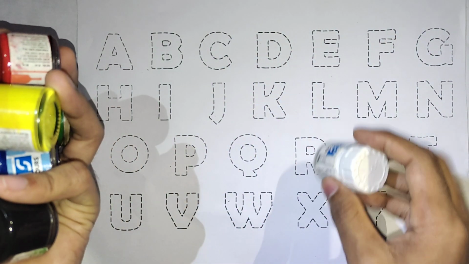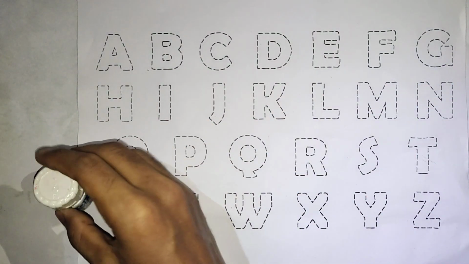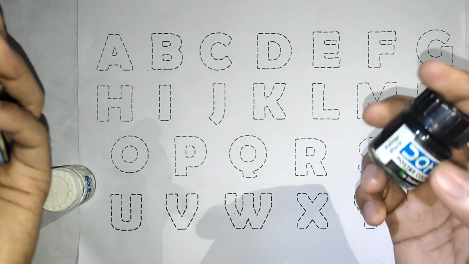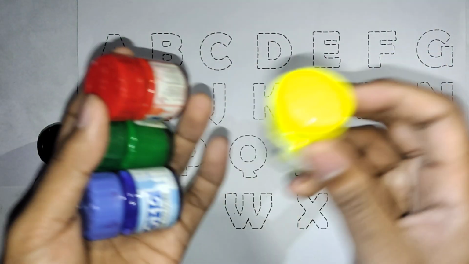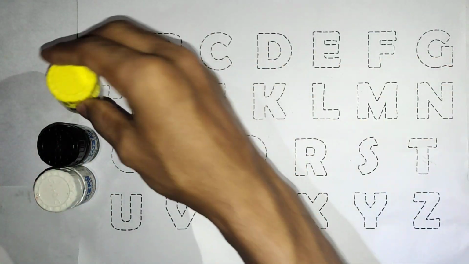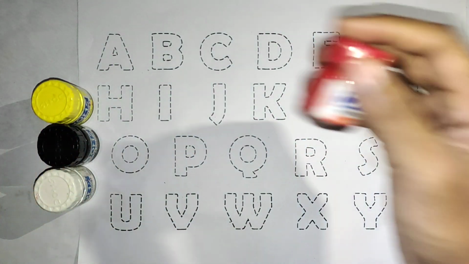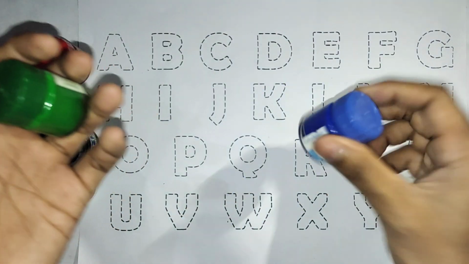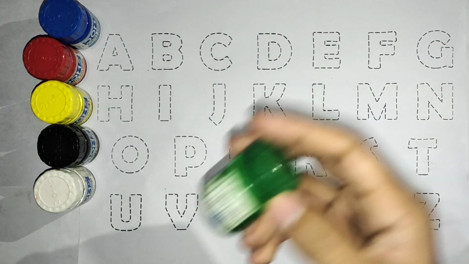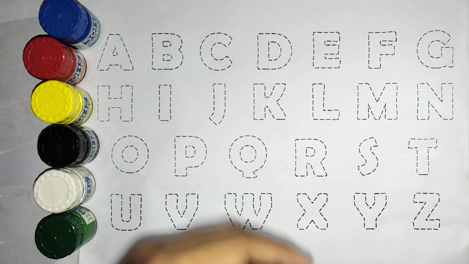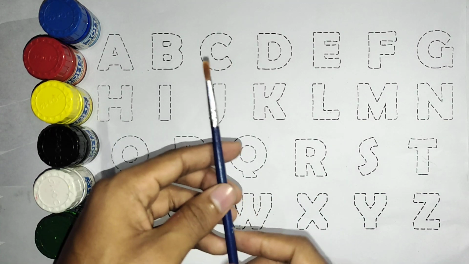Today we are coloring alphabets. White color, black color, yellow color, red color, blue color, green color. Kids, now we are coloring alphabets.